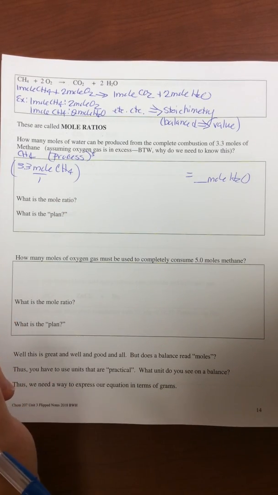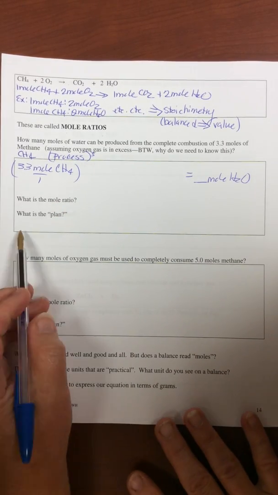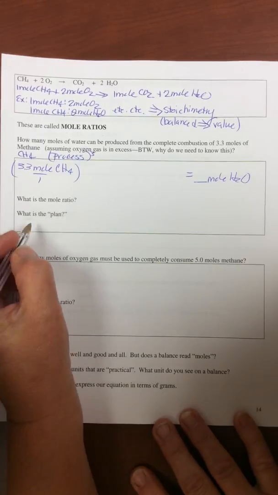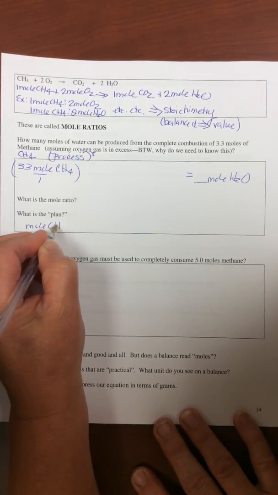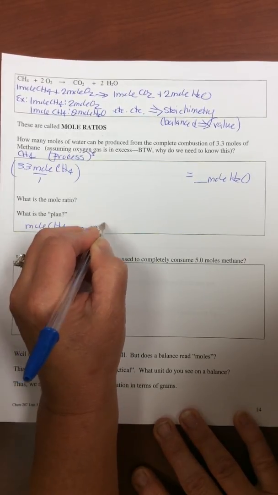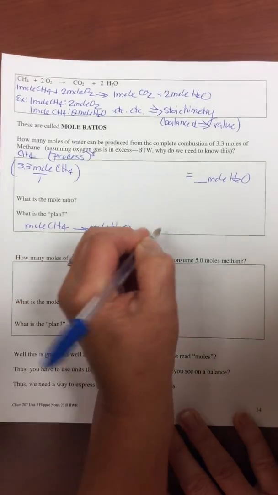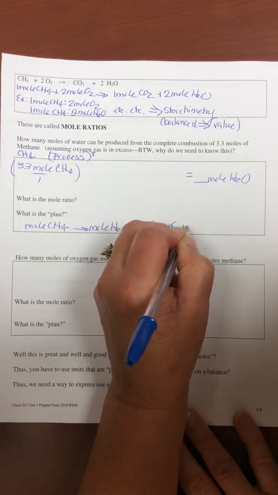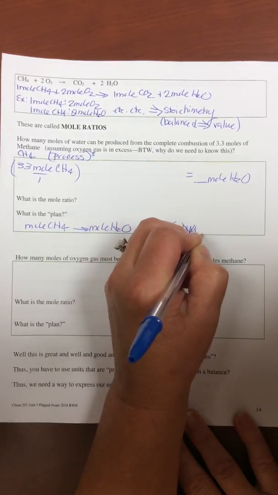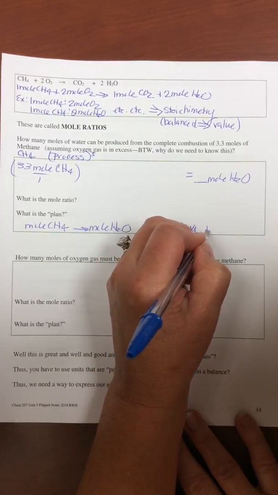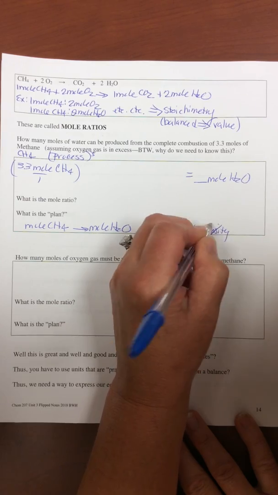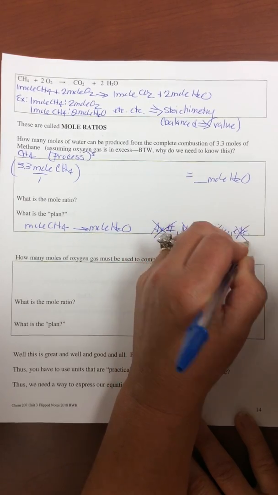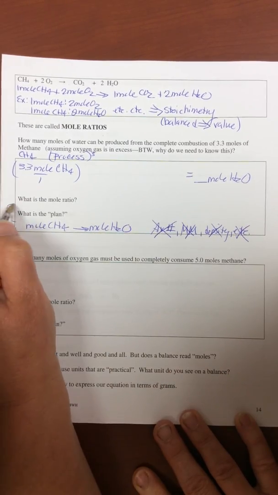Then you have to let yourself think through, what is your plan? Mole of CH4 to mole of water. Do you need Avogadro's number? No. Do you need molar mass? No. Do you need density? No. What you need is the mole ratio.